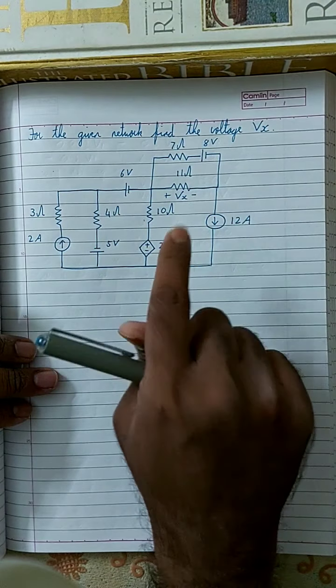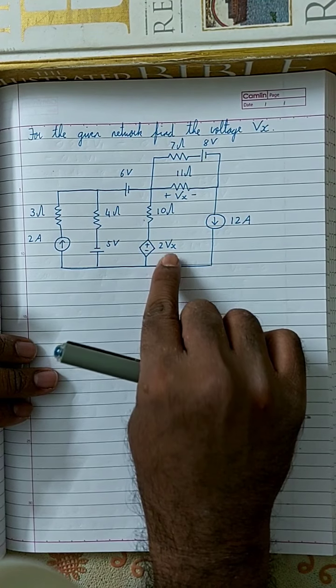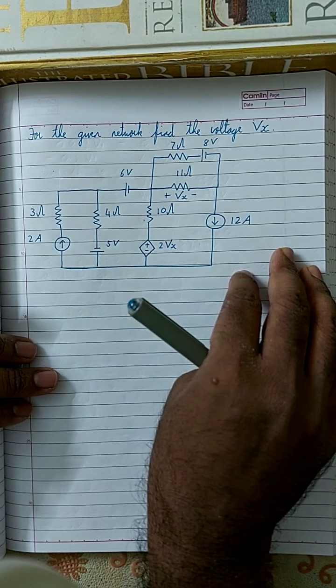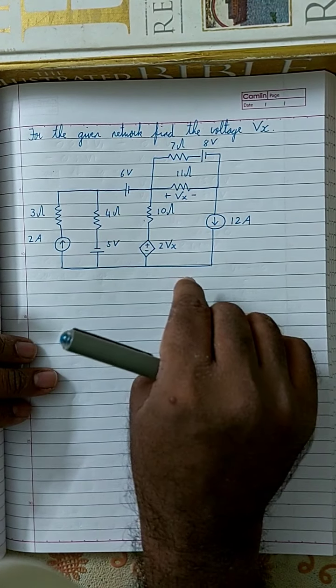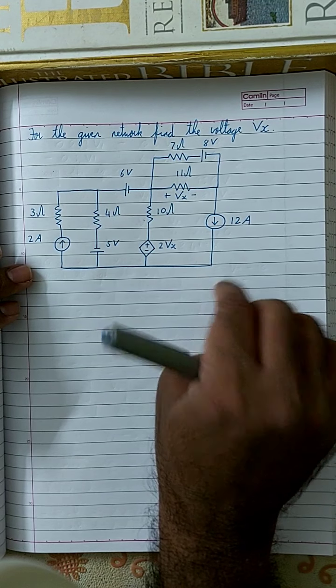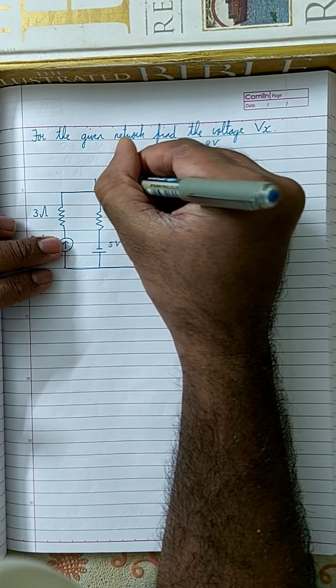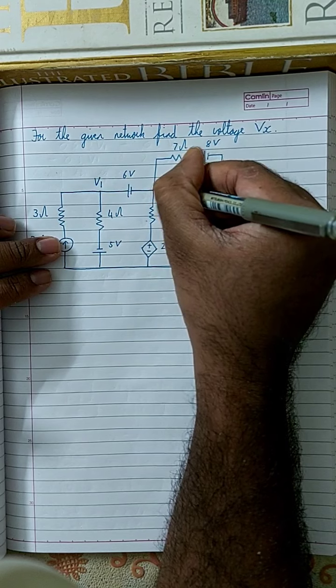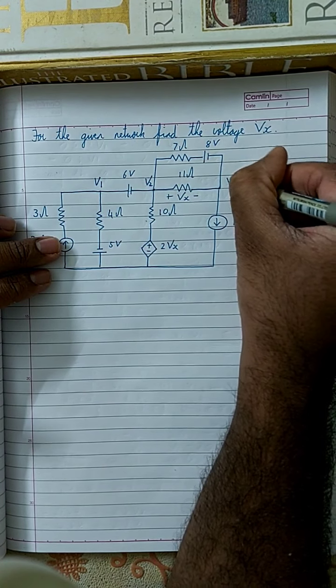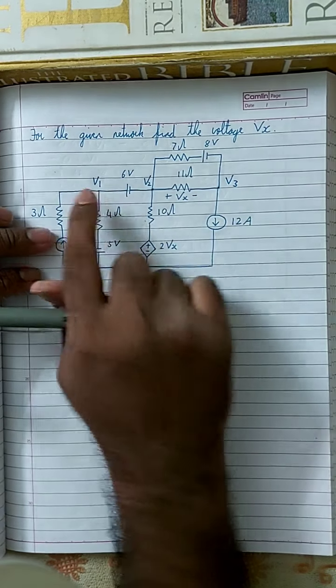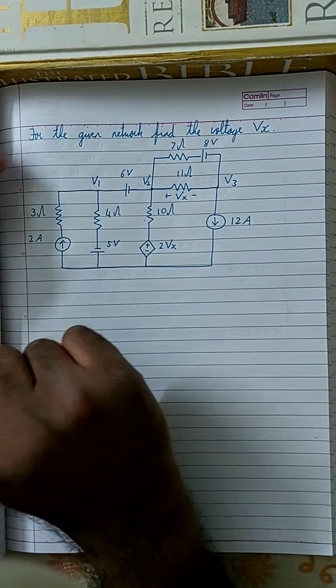Simply do this problem. Just assume that all you need to do is express the equation of Vx, or write the equation of Vx. And let me mark the node voltages. So here we have this is V1. Let this node be V2, and let this node be V3, right? So V1, V2 and V3, okay?